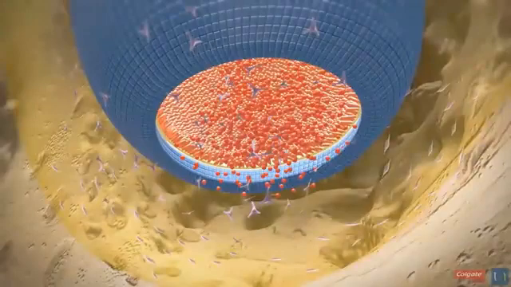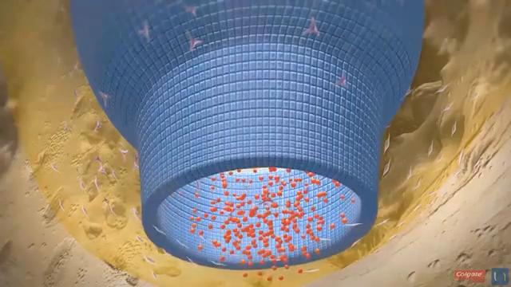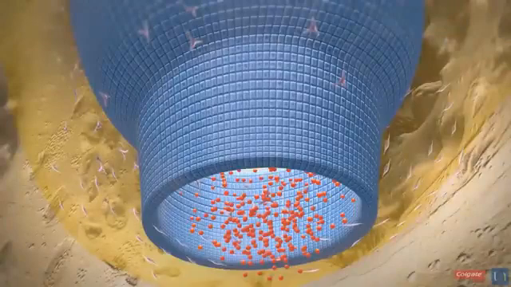The root's formation starts with the proliferation of the epithelial cells of the cervical loop, located in the region of the cervical margin of the crown. This creates an epithelial sheath, which bends inwards to form Hertwig's epithelial root sheath.